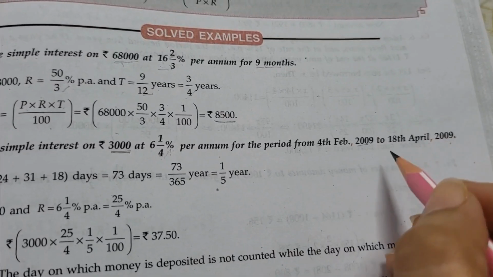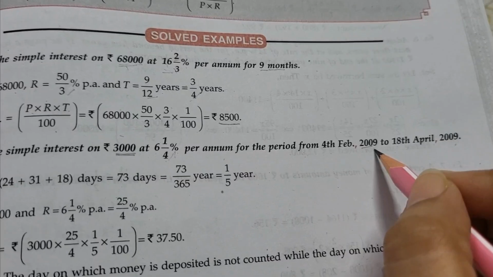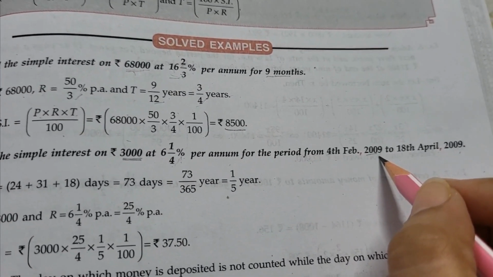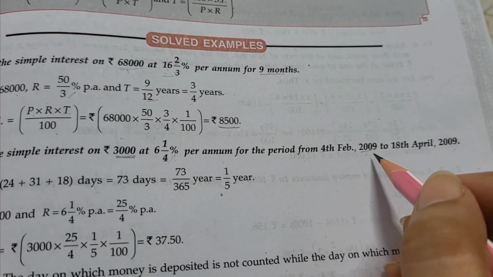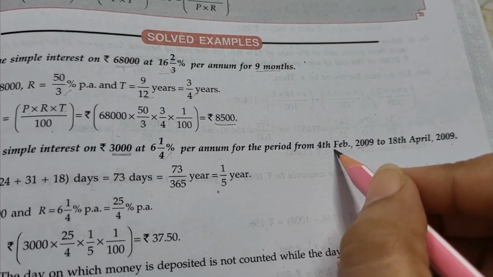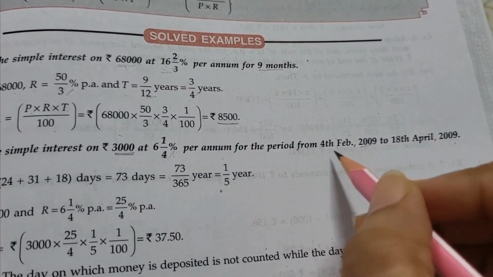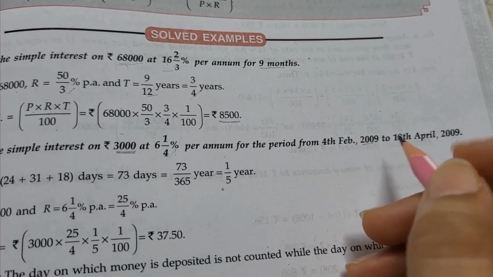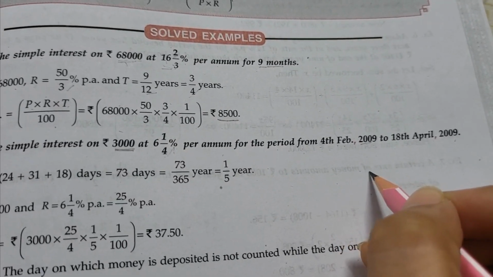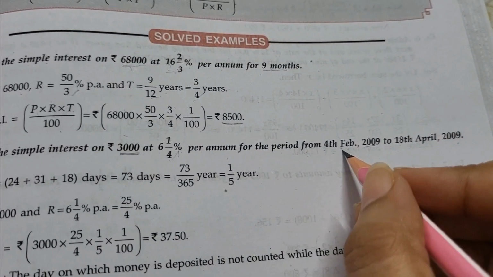Now what can we see? 2009 is not divisible by 4 or 100 or 400. So 2009 is not a leap year. If 2009 is not a leap year, then the month of February has 28 days. Now the period starts from 4th February. So if we calculate the total number of days in February for which you need to pay the simple interest, that is 28 minus 4.